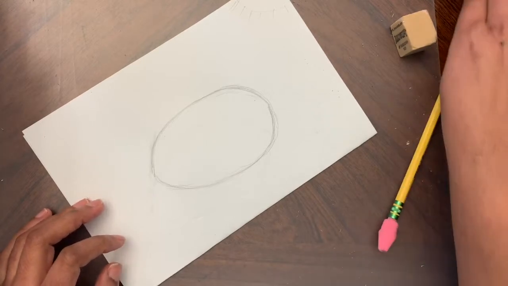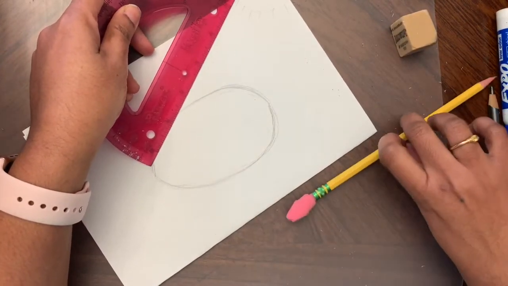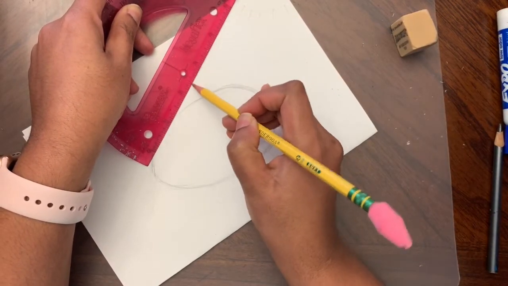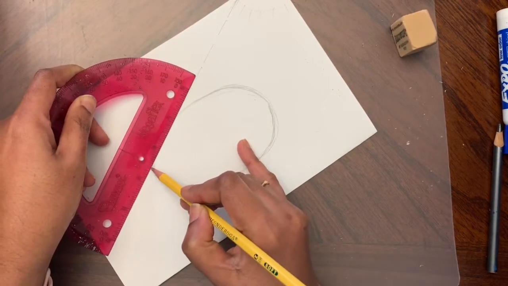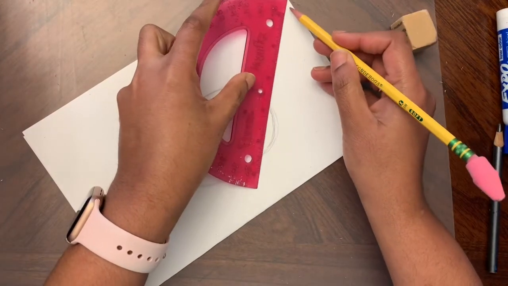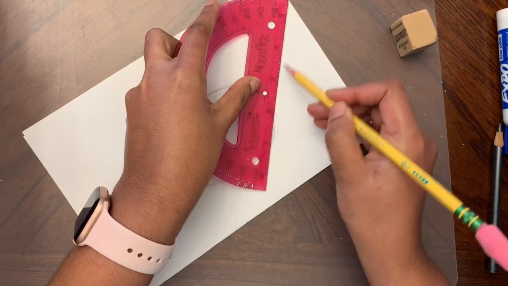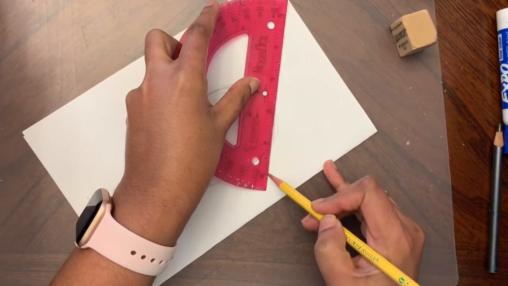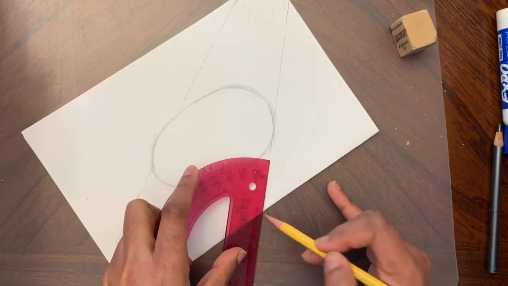To make the shadow, I'm going to take this thing and put it like that. I'm going to start from the sun and draw a line touching the egg and going all the way down to the paper.